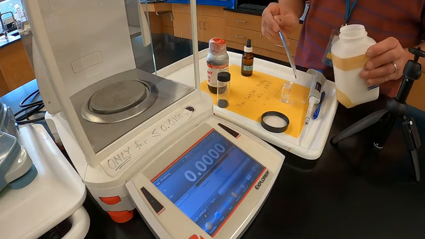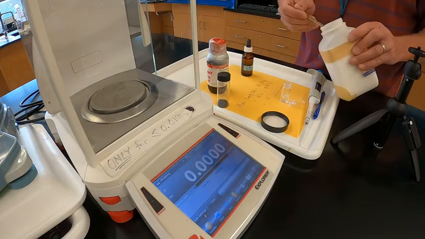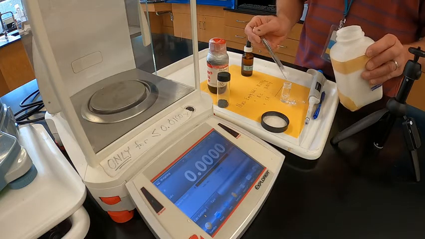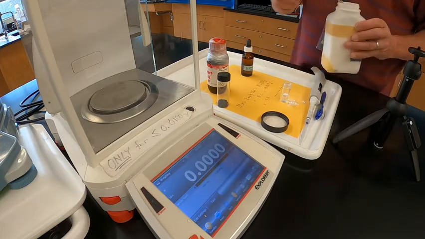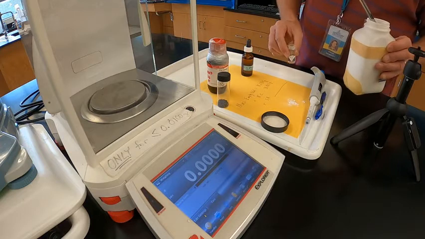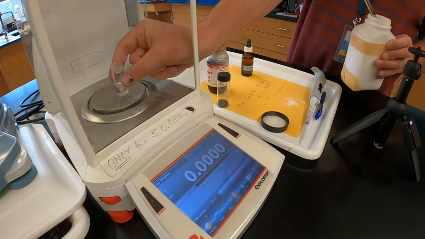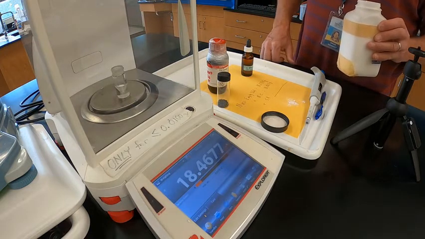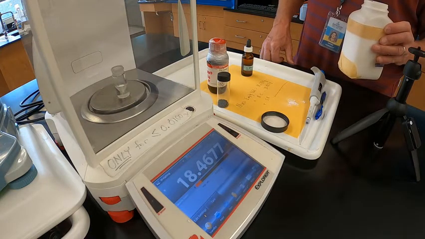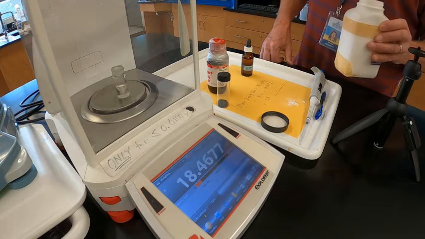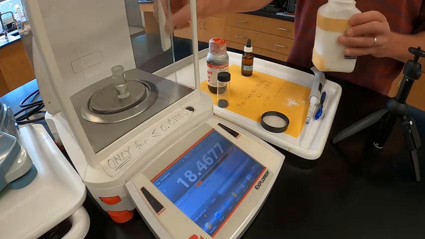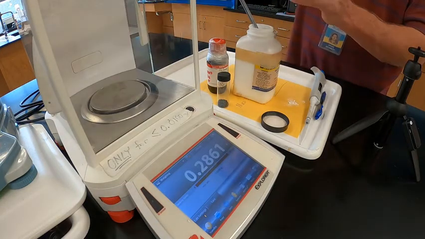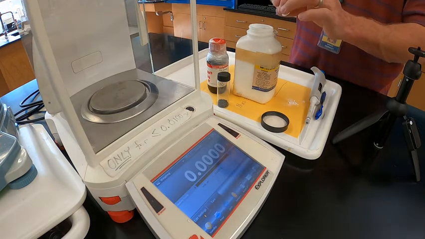Go again, and I always weigh things over a tray. You can see I'm doing this on purpose. By doing it over the tray, if I spill stuff, it's very easy to clean it up later instead of making a mess on a bench top. Now I have a little bit too much, 0.27. So I've got to take a little out. I overdid it that time.